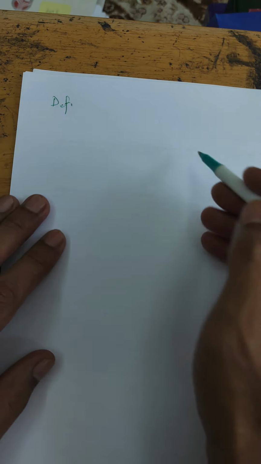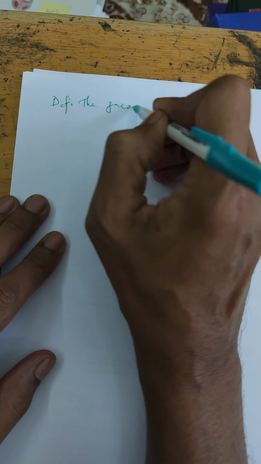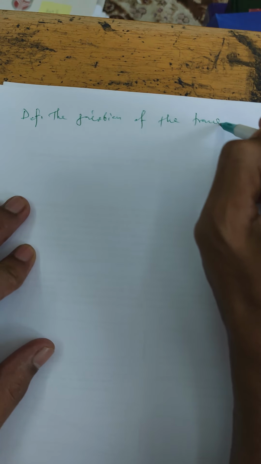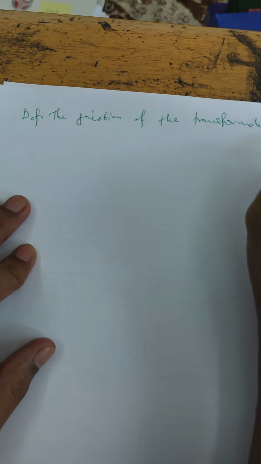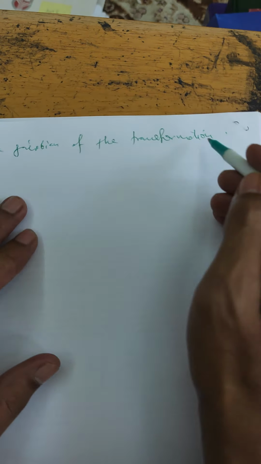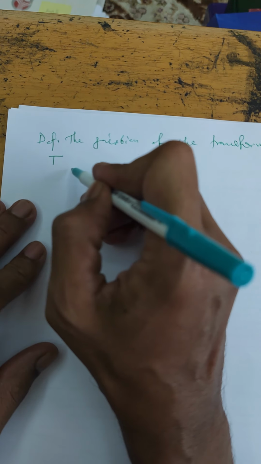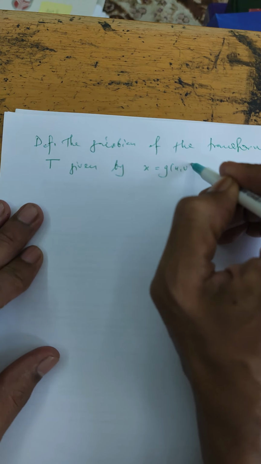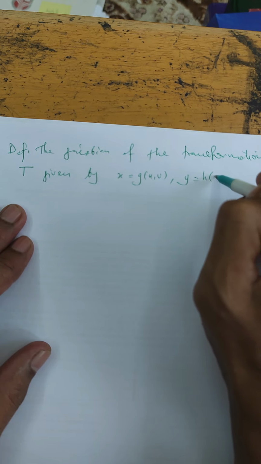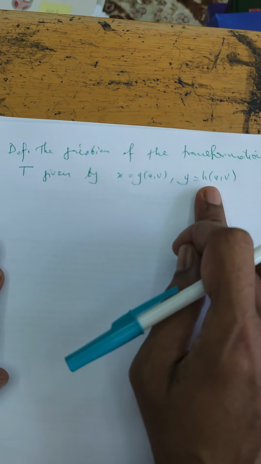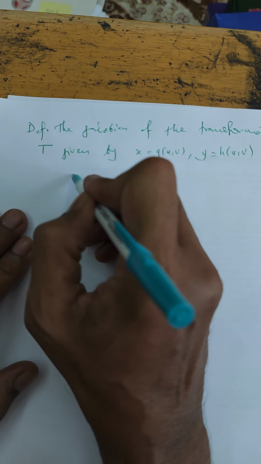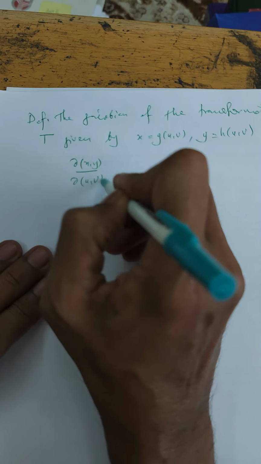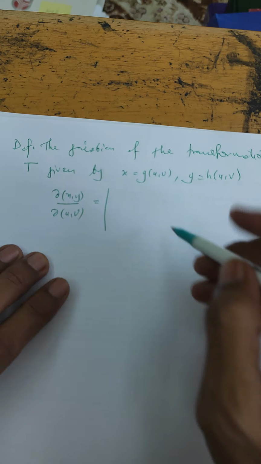The Jacobian of the transformation T given by x = g(u,v), y = h(u,v), this is our transformation, is del(x,y) over del(u,v).